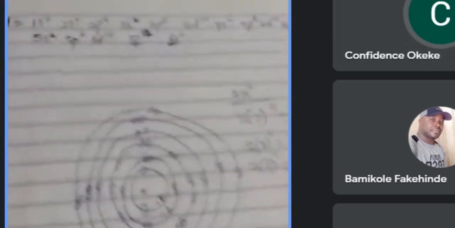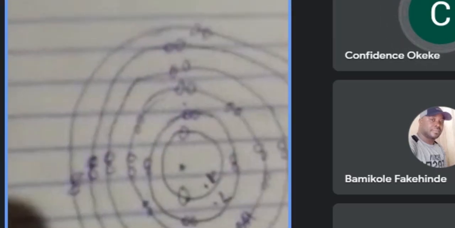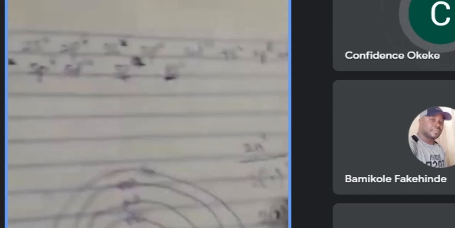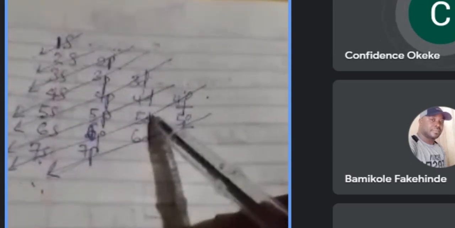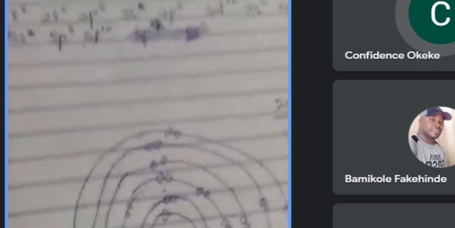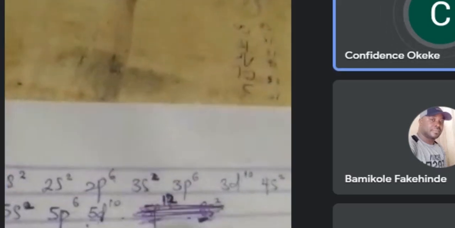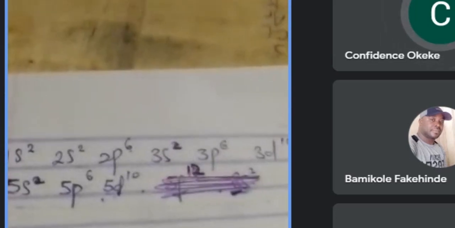Actually, I did not see anyone notify me until Mr. K did, but it's actually after everything. So 5d. The energy level we drew: after the 5p, 6s, 4f, 5d, 6p, 7s should be filled first before 5f. So I fill 5f before 6f. We should just run this 5f to square 12 and 6s2.